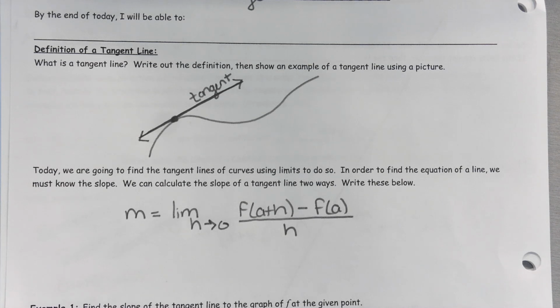And if h is the distance between the two of them, and it's getting smaller and smaller until it's 0, this is the slope formula.